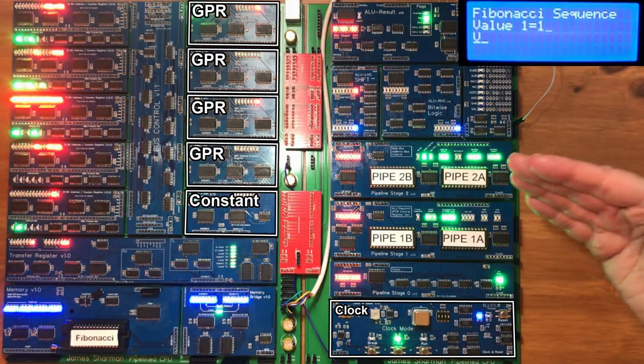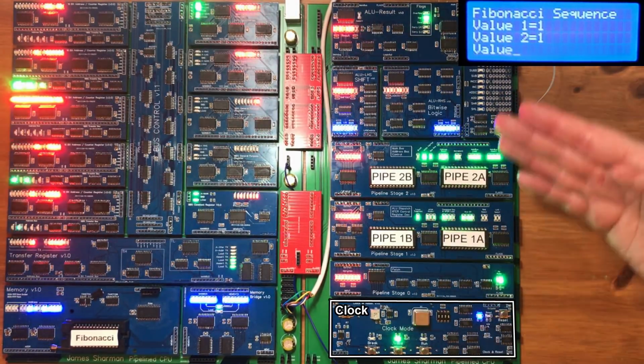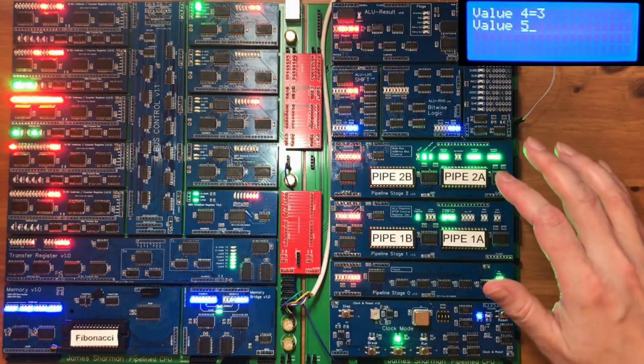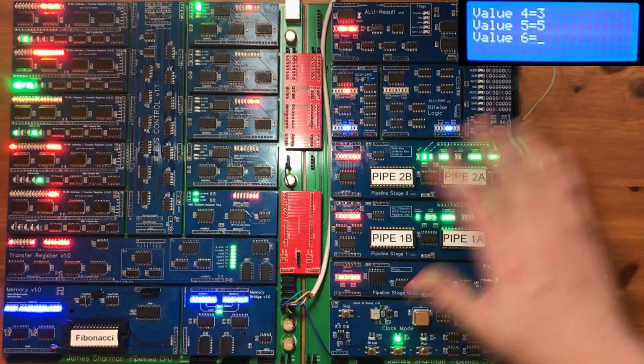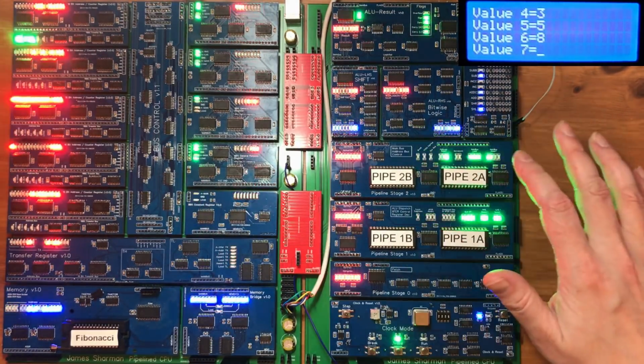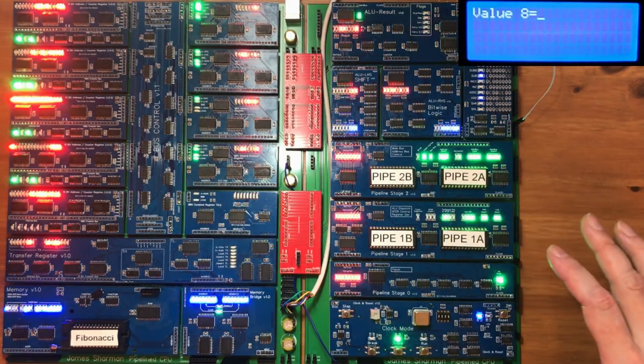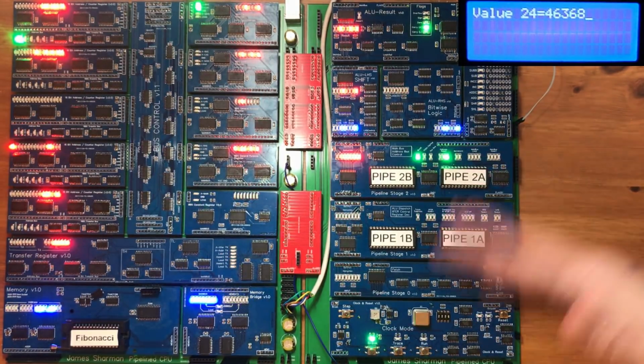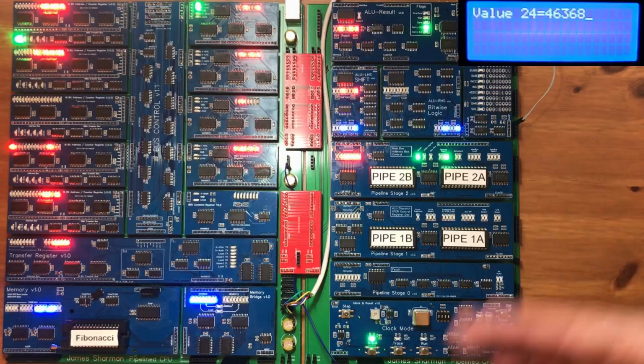So here I'm starting the Fibonacci sequence off. You can see it tick over at a fairly reasonable rate, but it's what I call an interactive rate, in that I can look at the actions of the register and get some idea of the flow of what's going on. If I switch it to run, it will just complete virtually instantly for such a small program.